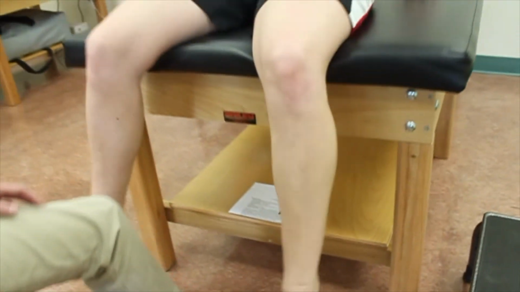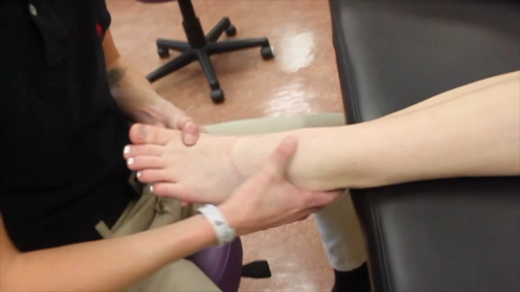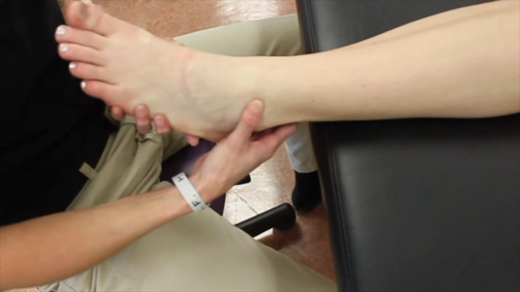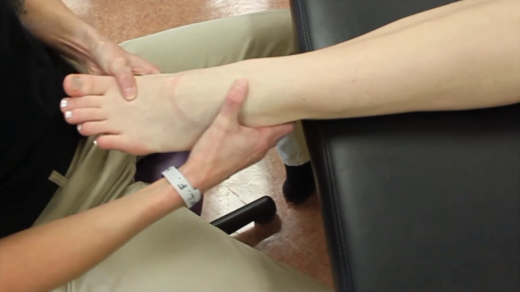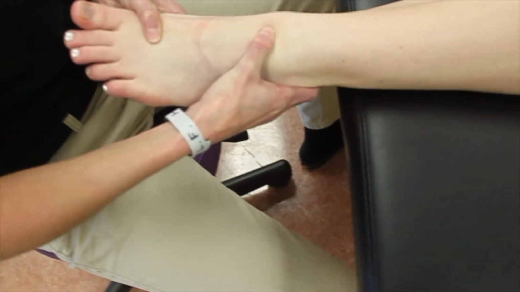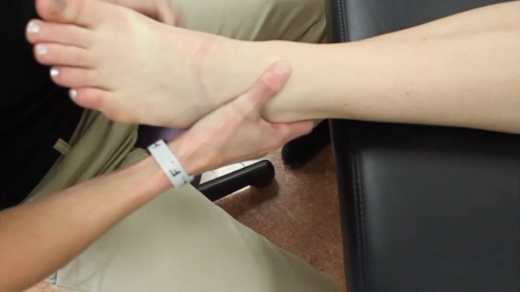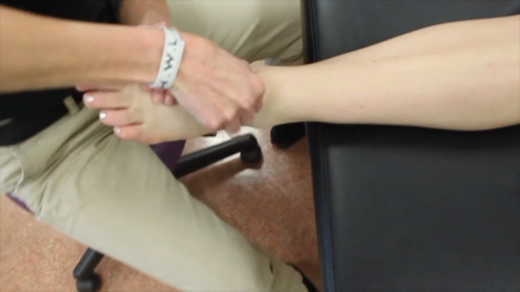Slide on the table for me. And then we'll move to the ankle down into the foot. So we have the talus, which sits right between the tibia and the fibula. If you have the patient just relax but plantar flex their foot, you'll be able to palpate the dome of the talus anteriorly.